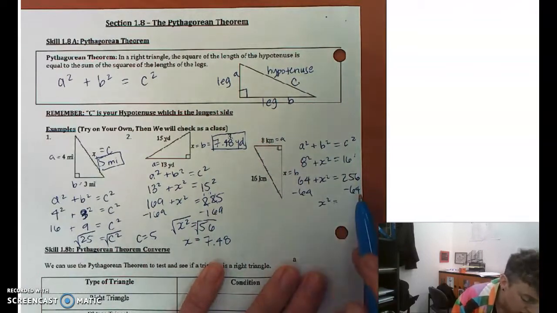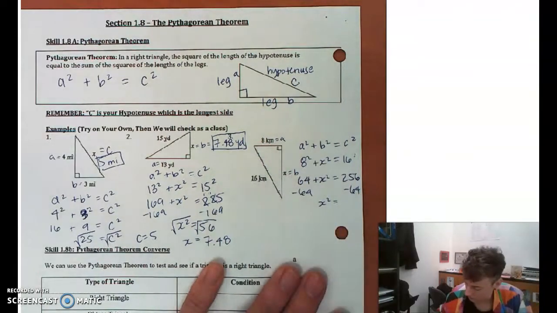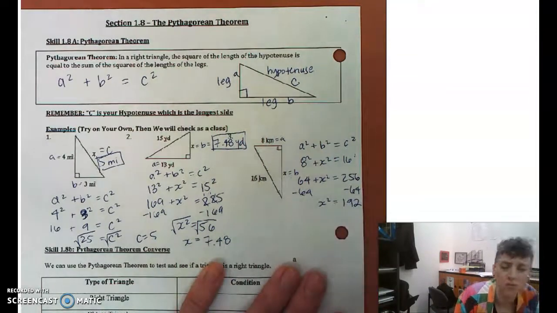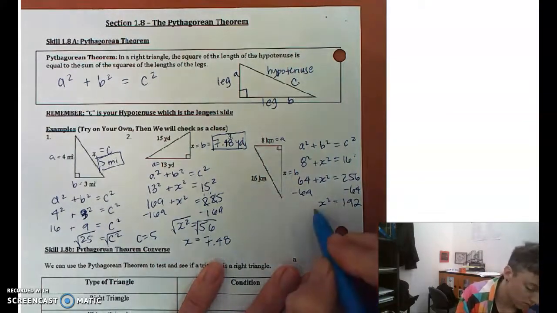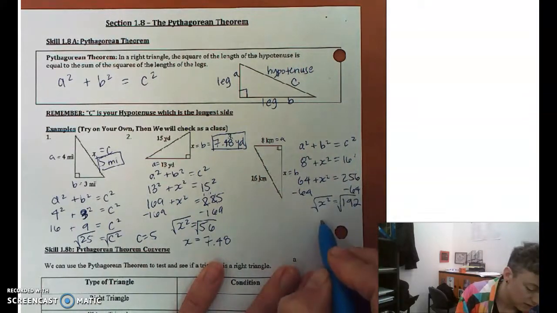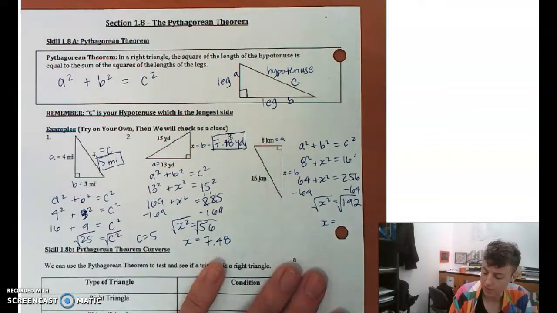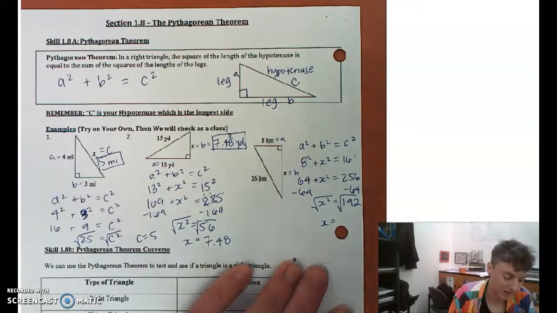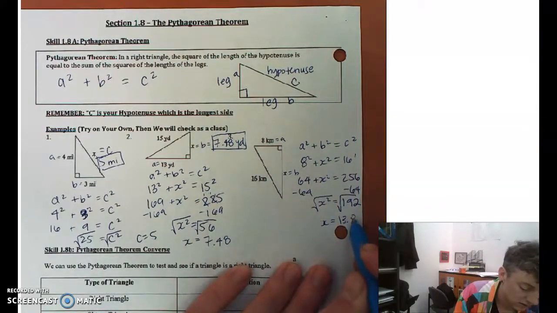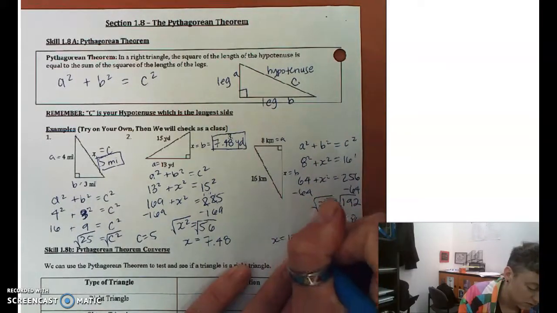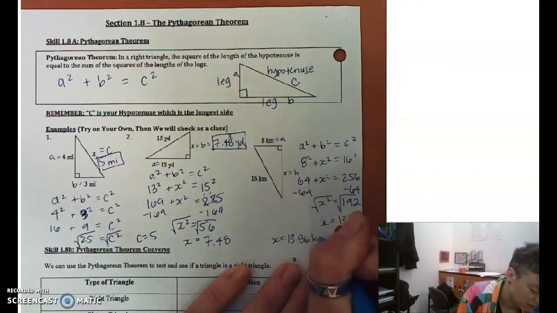And we should get 192, is that right? Yeah, 192. And we want x by itself, so let's take the square root of both sides and get x equals the square root of 192, which is 13.86 if we round. So x equals 13.86 kilometers.